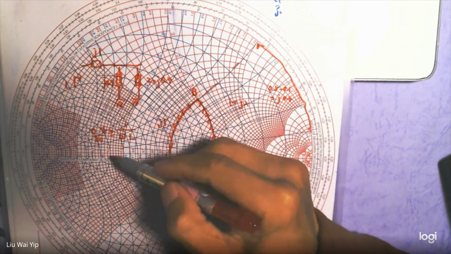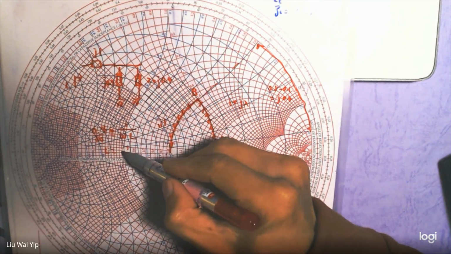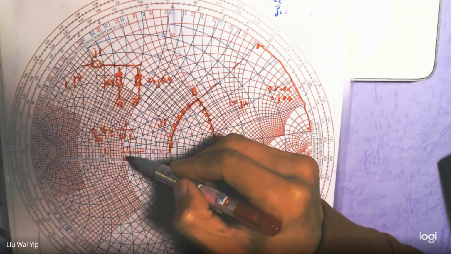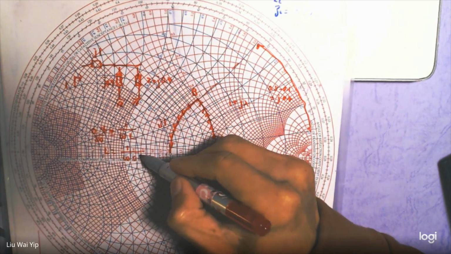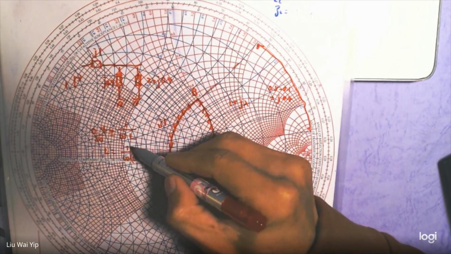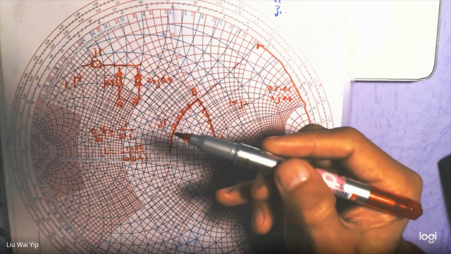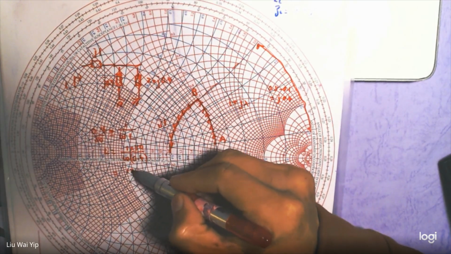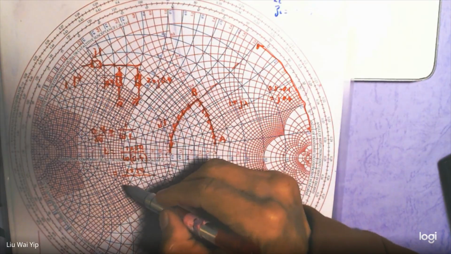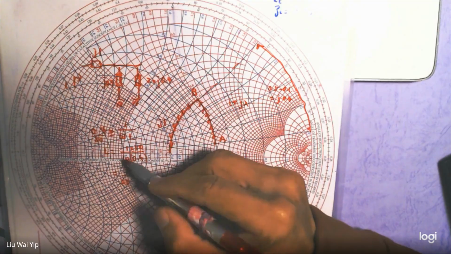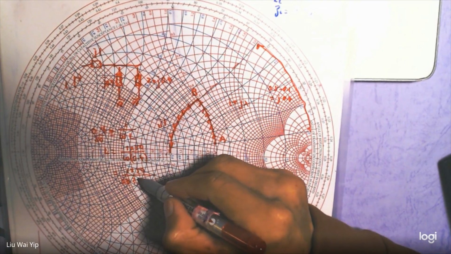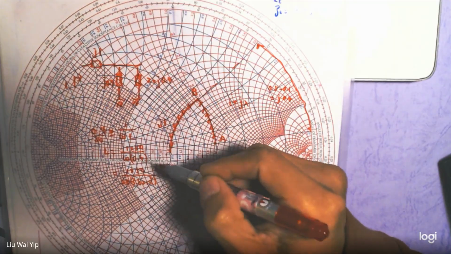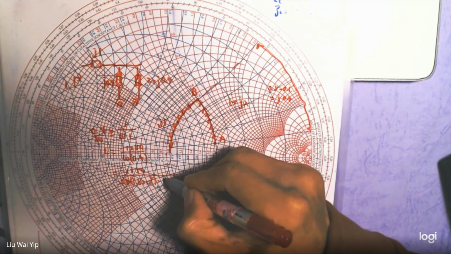Okay, so L will be 50 times 1 over omega and then 0.4, and then omega is 2 pi times 3.6 times this, and then you multiply by 0.4.